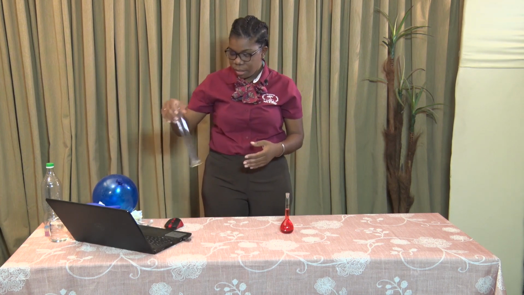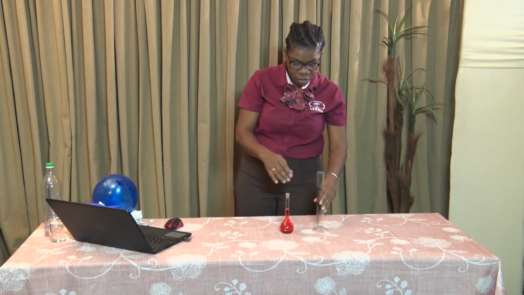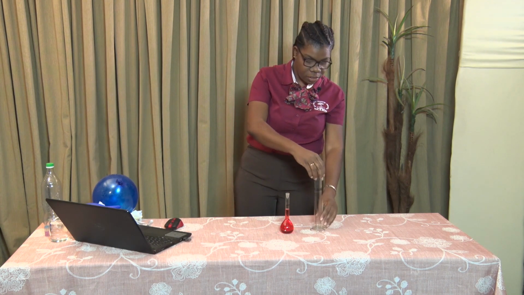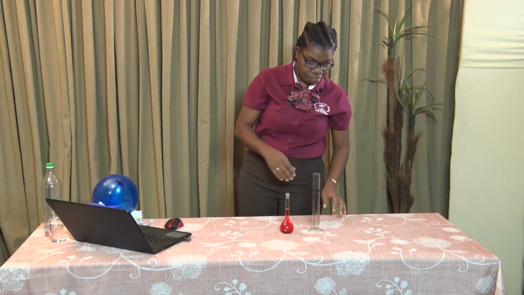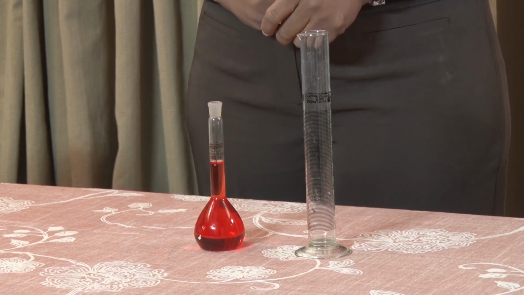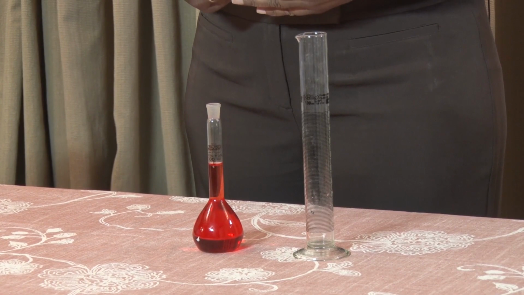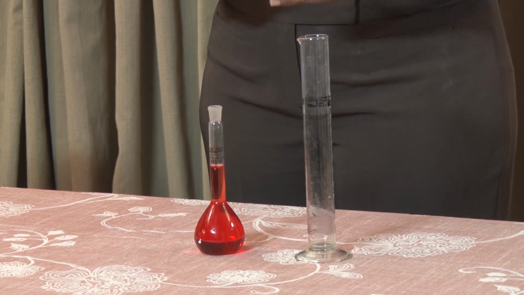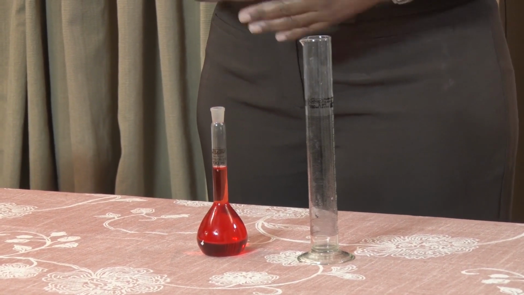What do you think will happen if I transfer this liquid into this container? What will happen to the amount of liquid? What will happen to its volume? Will they change? Will the shape and the volume change? Let's see.